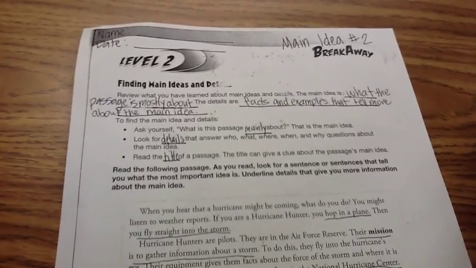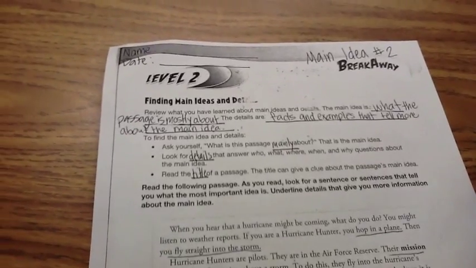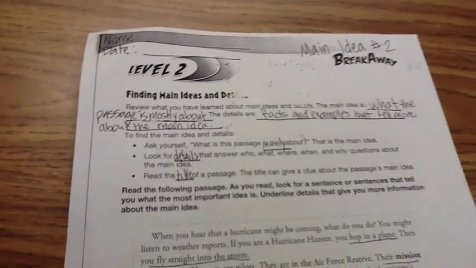If you have scored less than 5, then you should do Lesson 3 for Main Idea in order to get credit for this topic. Great job today. Keep up the great work.